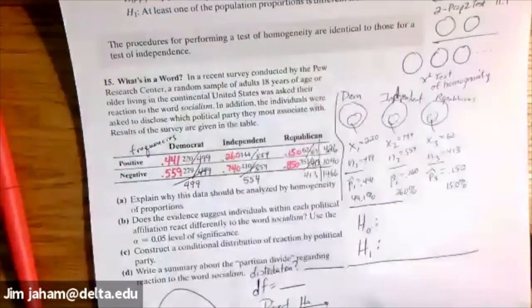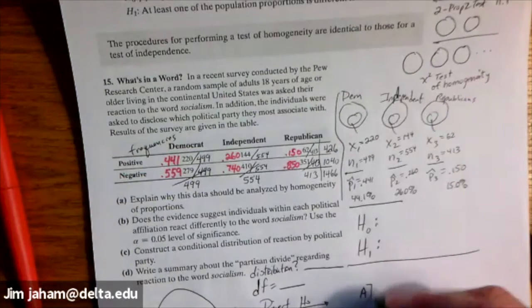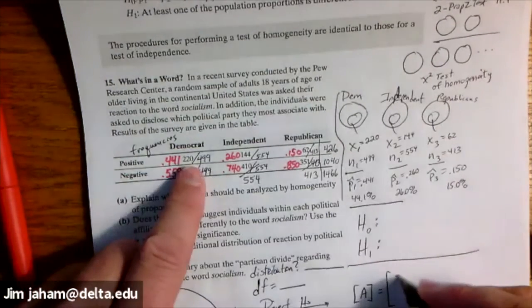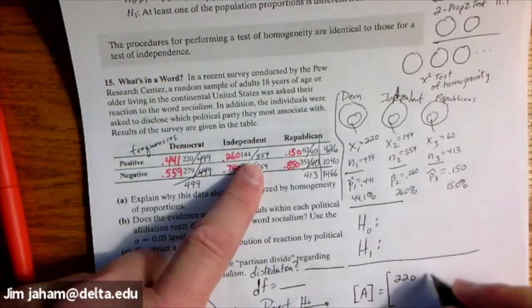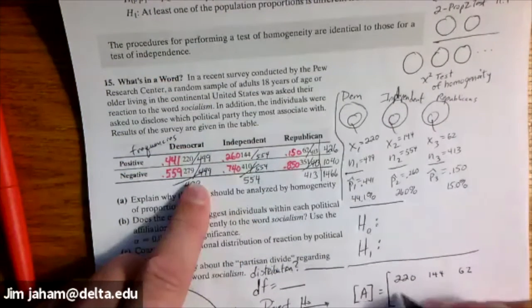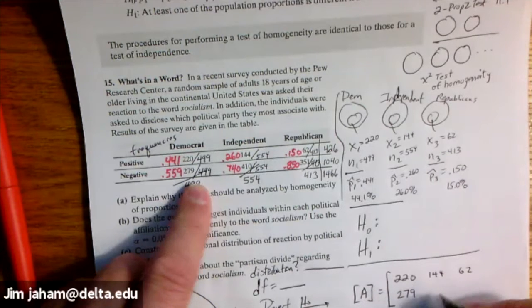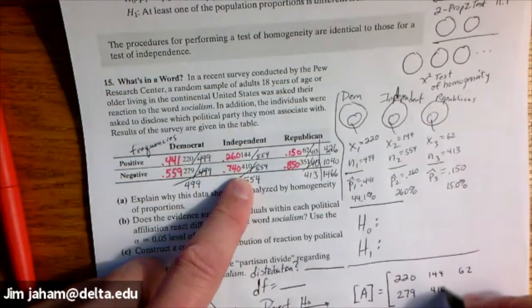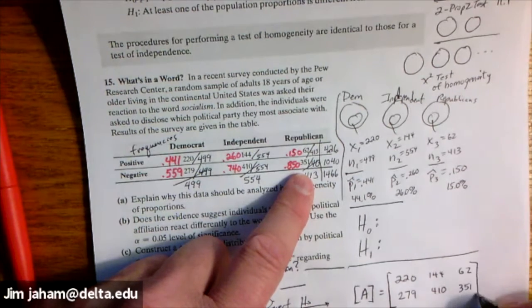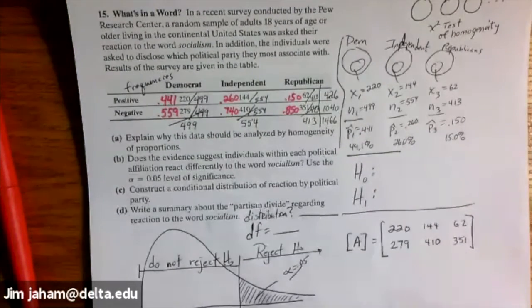All right, so matrix A would look like this: 220, 144, 62. These come from our samples in this case. So the calculator can calculate the expected values from just those 6 numbers.